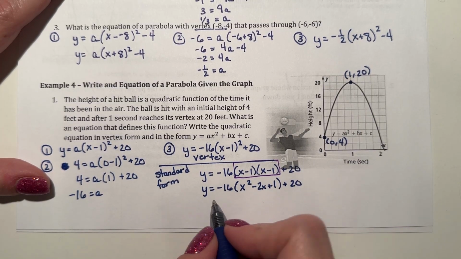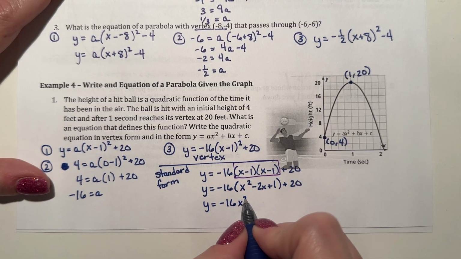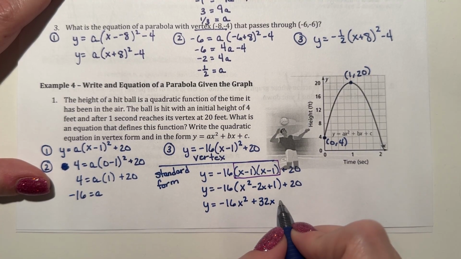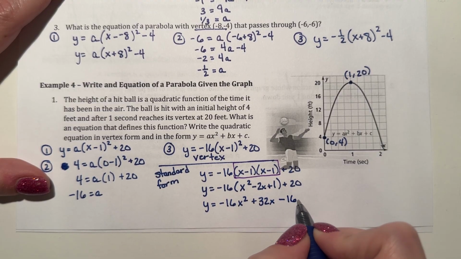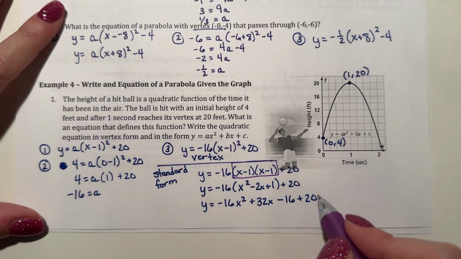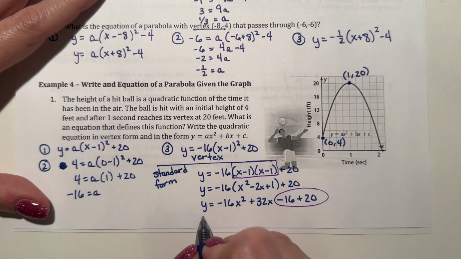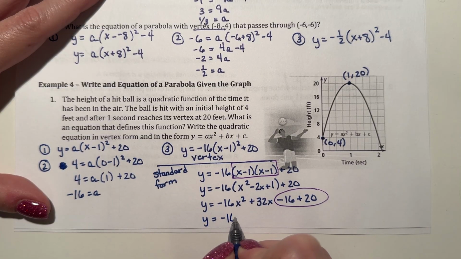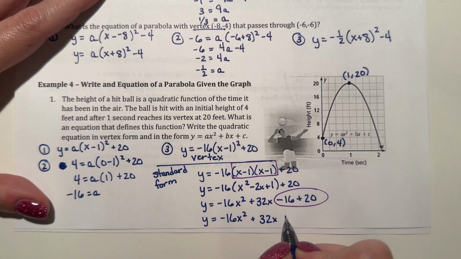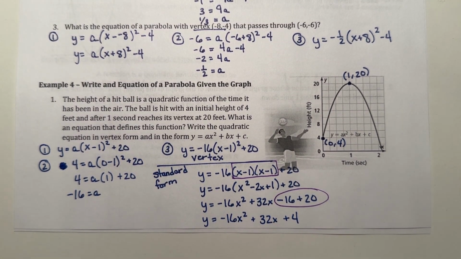I'm now going to distribute the negative 16. And now that I have all that done, all I have to do left is combine those like terms, and then I'll be in standard form. So there is my standard form.